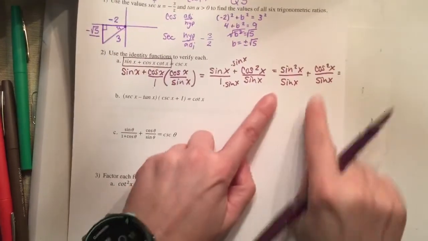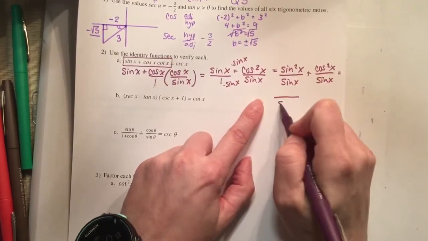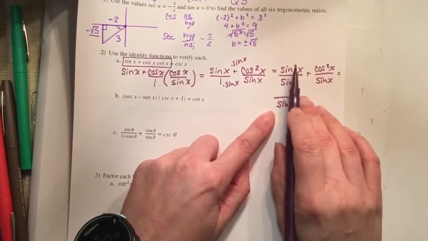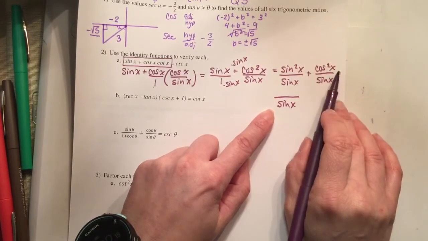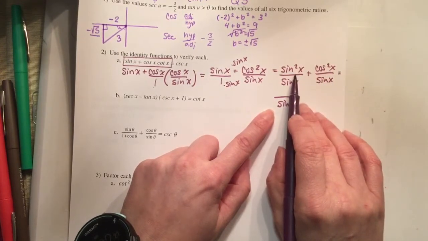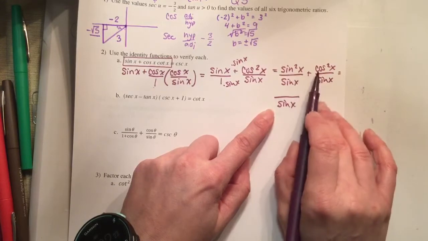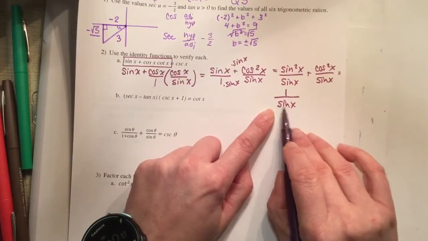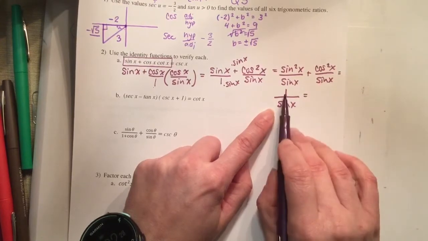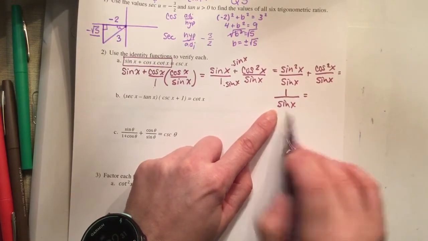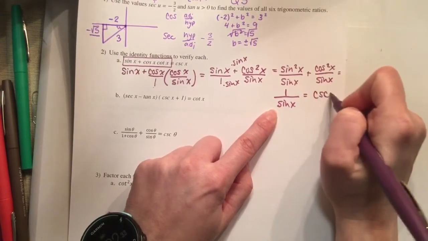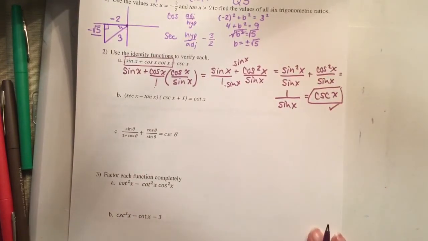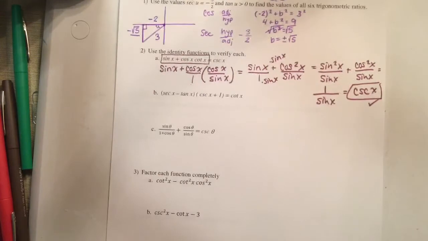Now here, common denominator stays. So my sine of x just carries on to the bottom. Sine squared of x plus cosine squared of x, there's your Pythagorean identity. Sine squared of x plus cosine squared of x equals 1. 1 over a sine of x. What this means is, what is the reciprocal of the sine? That is the cosecant of x. You just did a proof and you verified. Super fun. Okay, the next one.